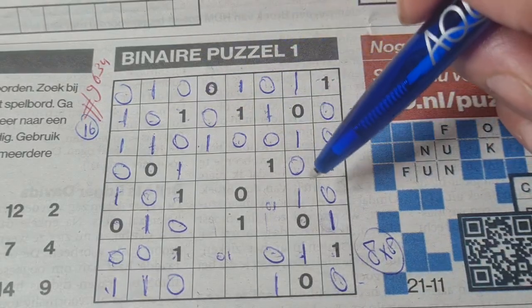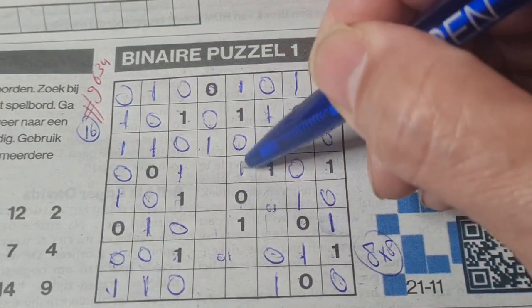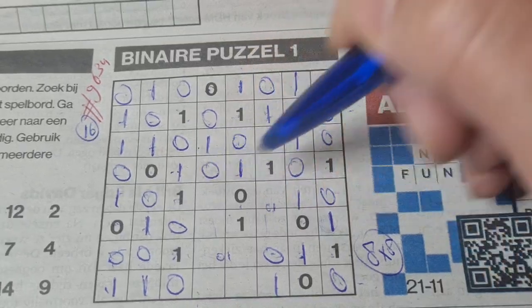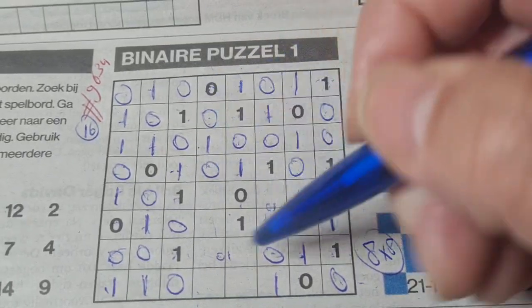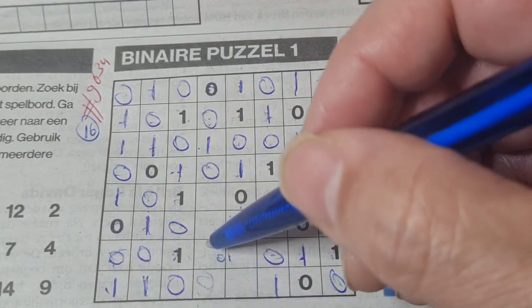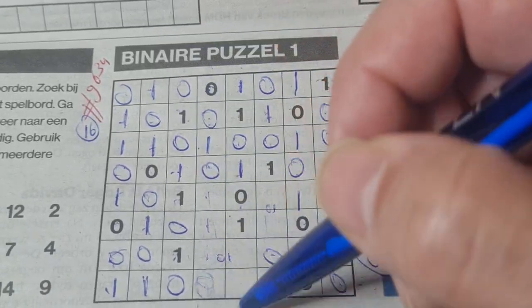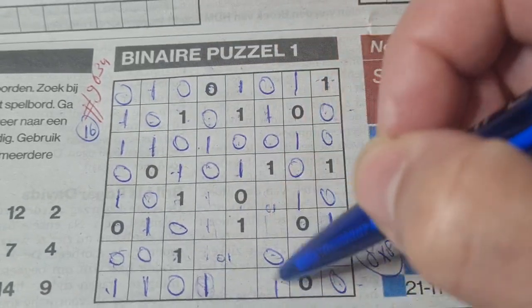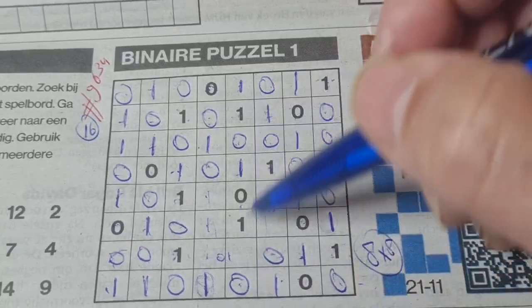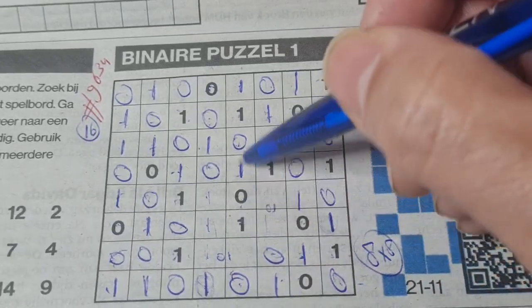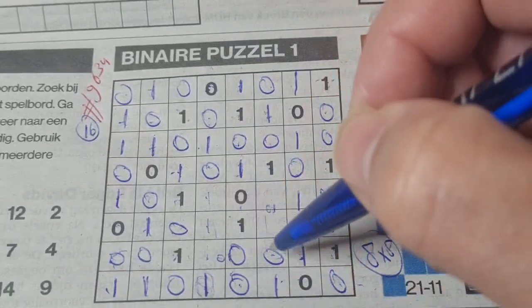Then between 2 O's comes a 1. Between the ones comes an O. We have here 3 O's. If I place number 4 there, then we have 3 ones in a row in this column. Not allowed, one of the rules, so this can be no, this should be a 1. Between the ones comes an O. And 1, 2, 3, 4 ones, so the rest are O's.